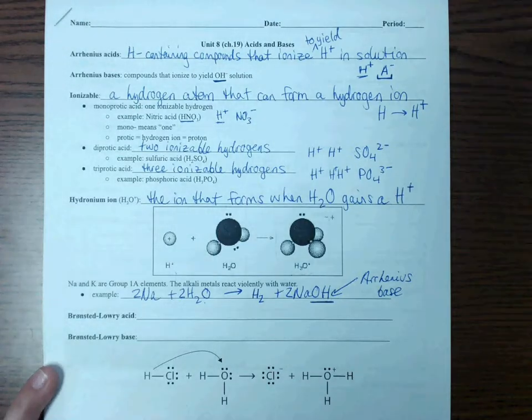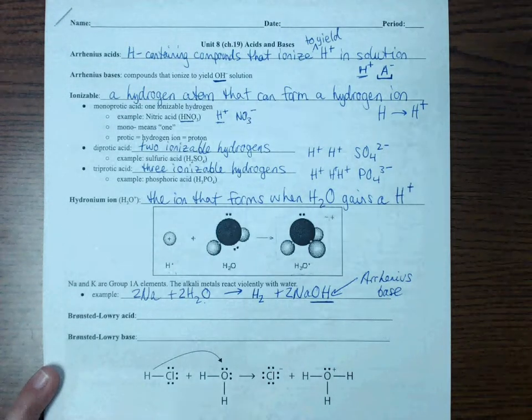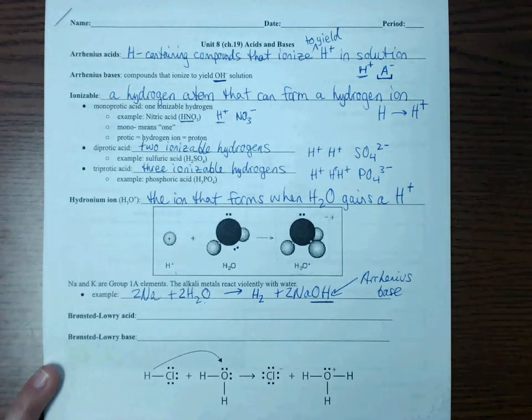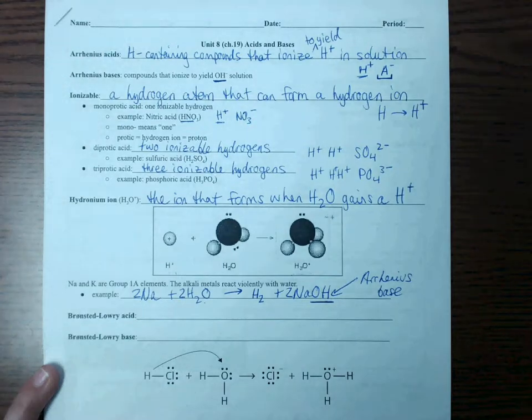Now we're going to pause the video just for a second because I want you to watch this video comparing the relative strengths of an acid and a base reaction. So we'll come back to the other two definitions in a second.